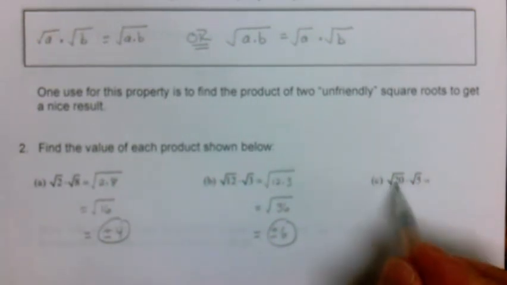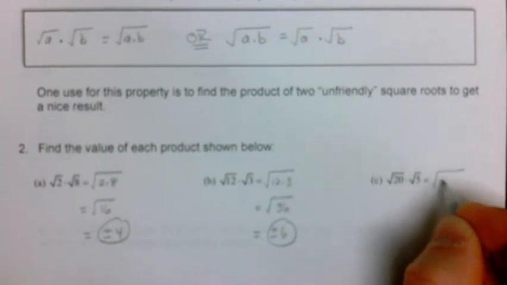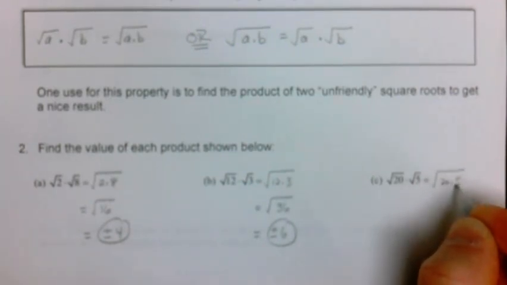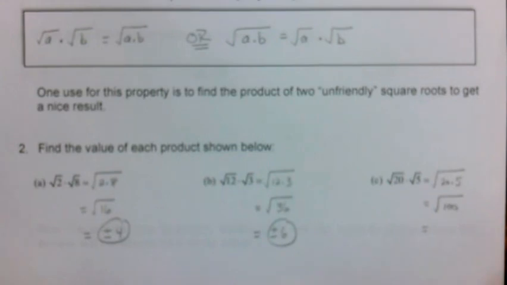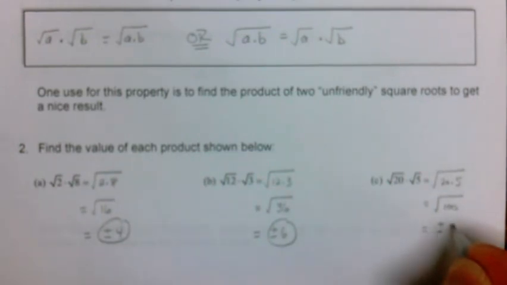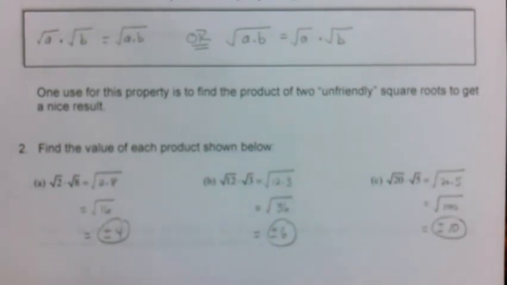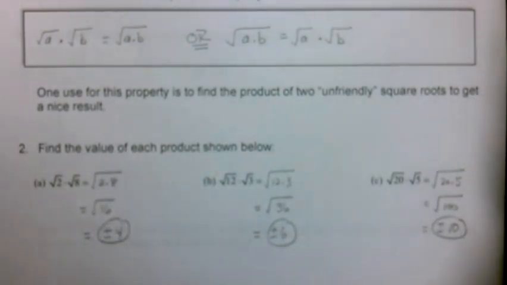In example C, the square root of 20 times the square root of 5, I can rewrite that as the square root of 20 times 5. And then when I multiply 20 and 5, I get 100. So now I have to do the square root of 100, which is just going to be positive or negative 10. So again, you can take the product of two different square roots and make it the same as the square root of the product, and that will help you to come up with your answer.